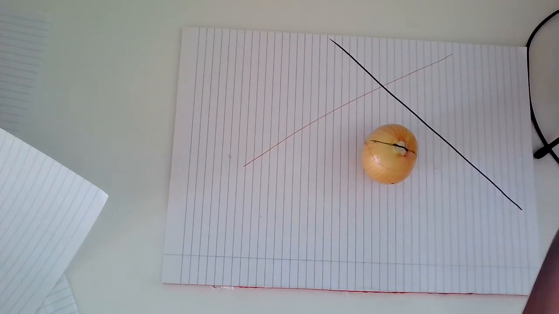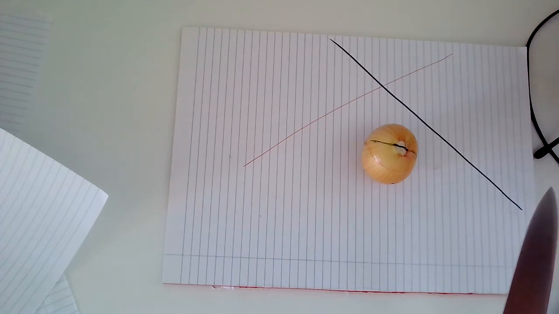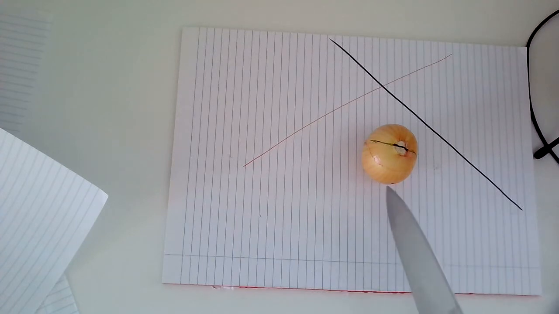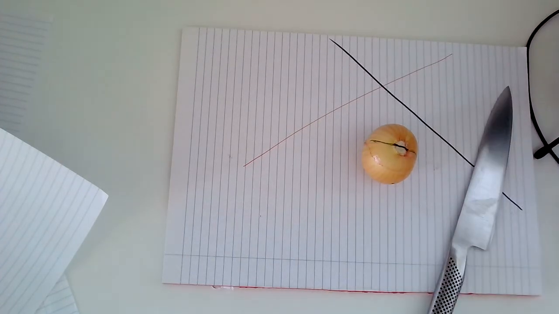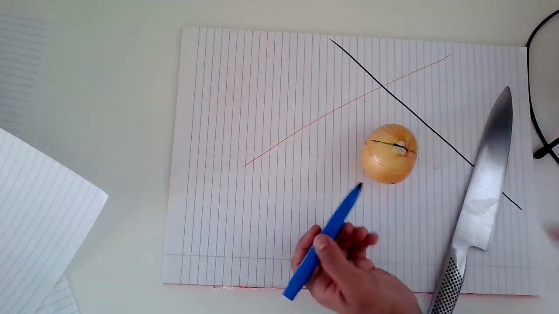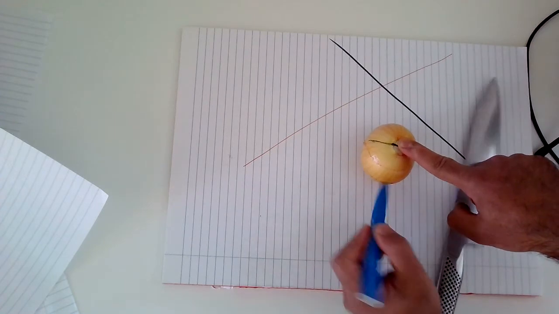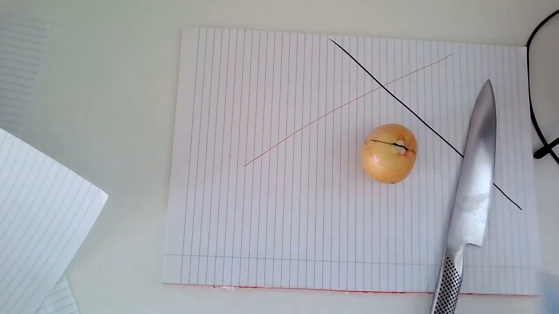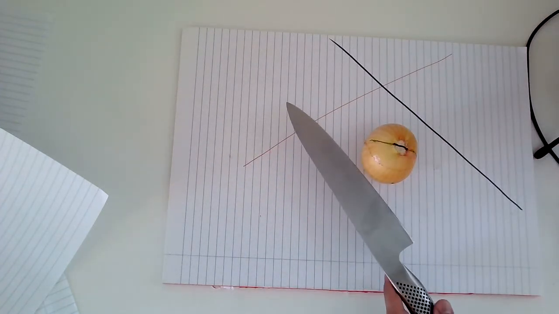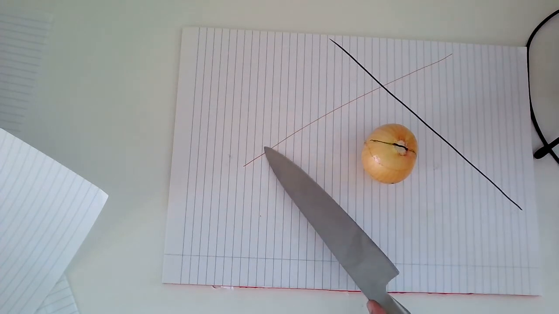What about the line at infinity? Well, interestingly, the line at infinity has a very interesting interpretation. The line at infinity is the equator of this ball, because the equator is the only circle on this ball that does not create a shadow. When you look at the equator, it is created by a cut that goes parallel to this piece of paper.